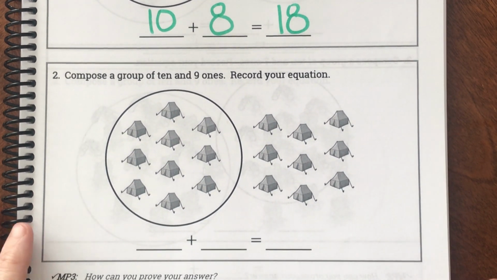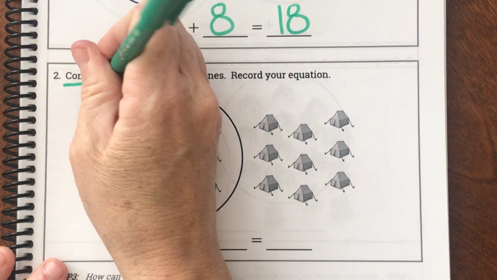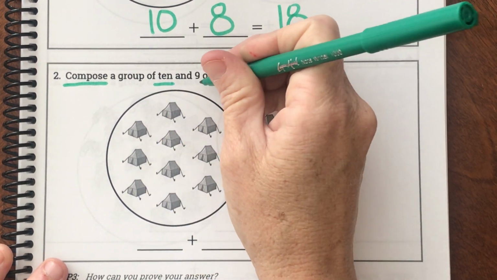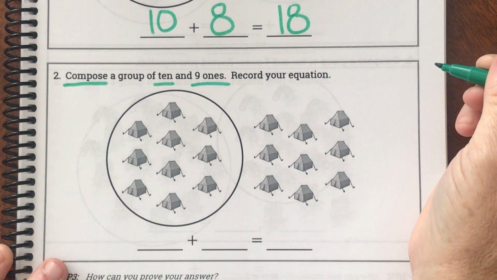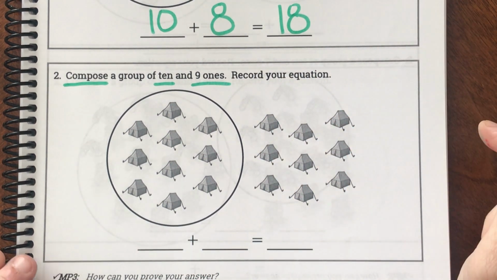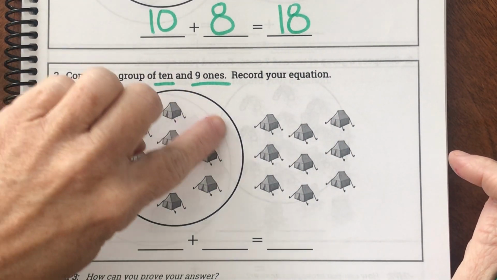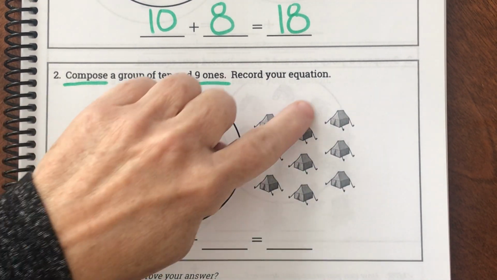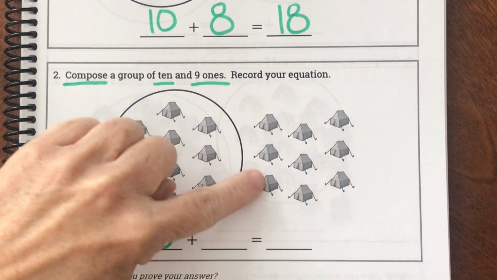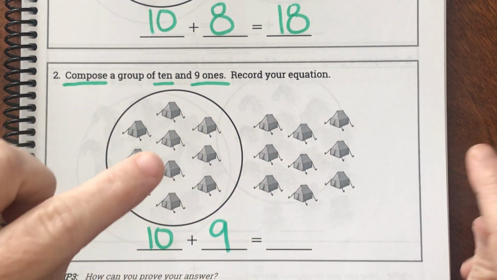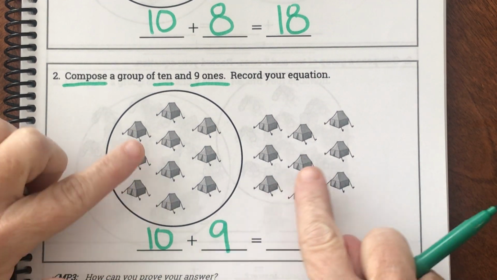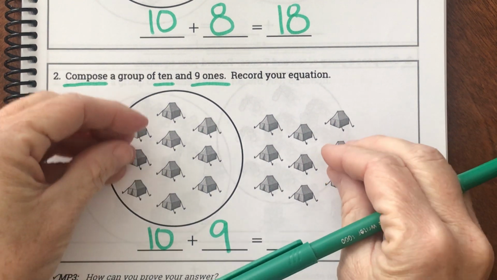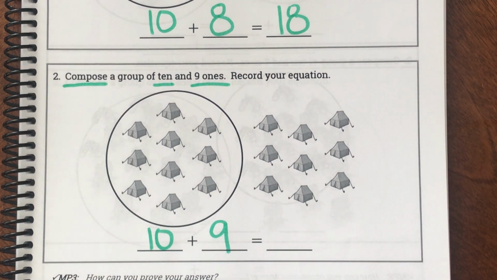This one says we're going to compose or put together a group of 10 and 9 ones. Record your equation. Okay, so they're telling us this is our group of 10. So let's put a 10 here. And they're telling us this is a group of 9 ones. So let's put a 9 there. So here's our 10 and here's our 9. And they want us to take the groups and put them together.